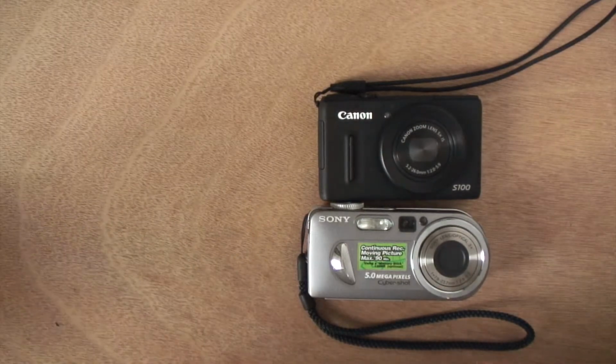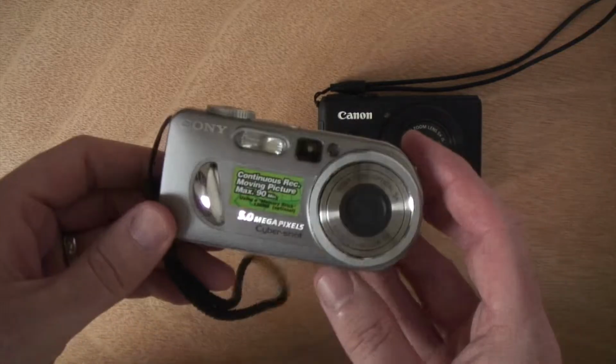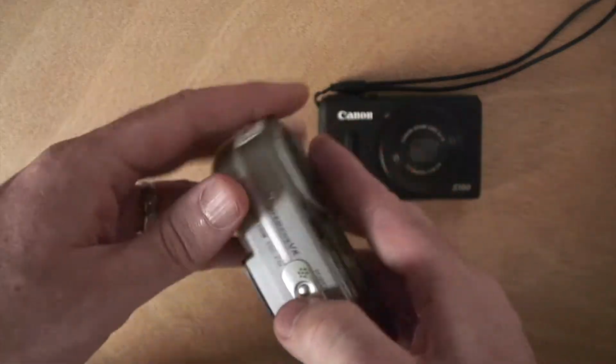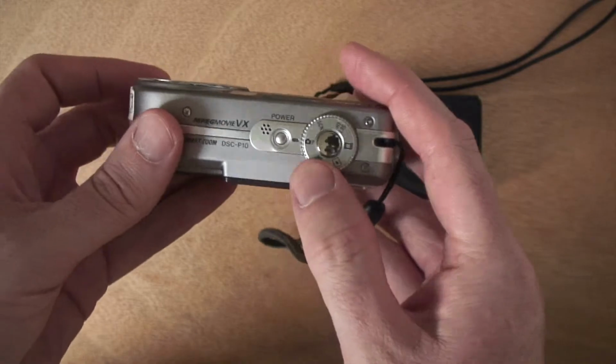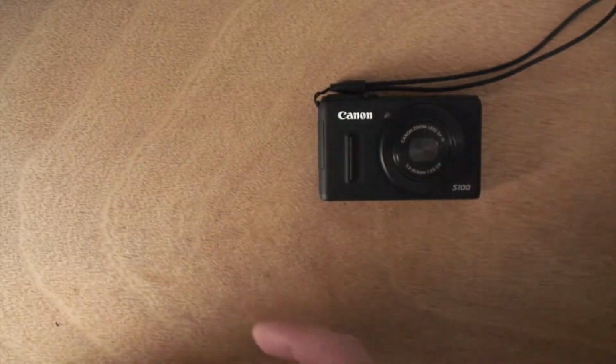So that leaves us with your point and shoot types of cameras, and I've got two different ones here. This is just a basic Sony model from a couple of years ago. Most of these have similar functions. You've got a dial on the top, you've got a power button, you've got a shutter button here, you've got some numbers on the front, and I want to go through some of those numbers.